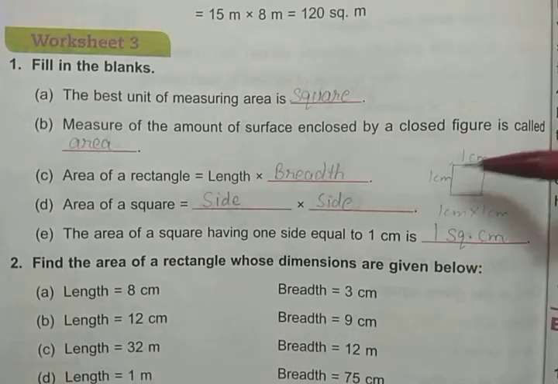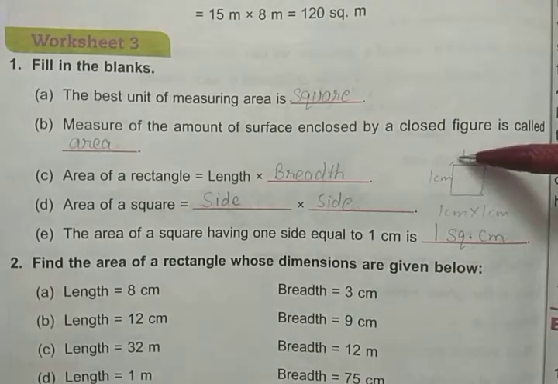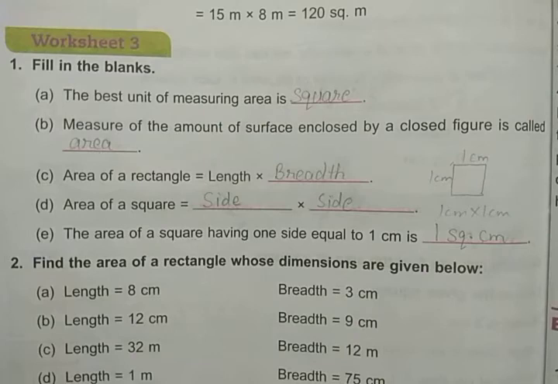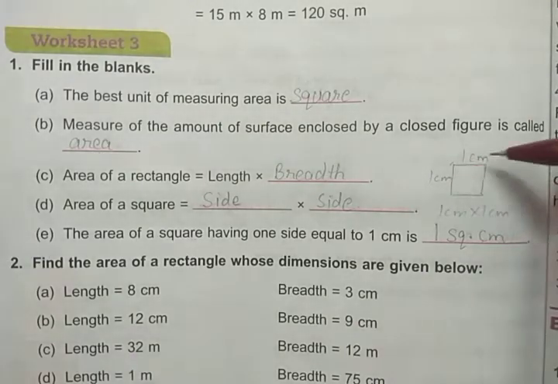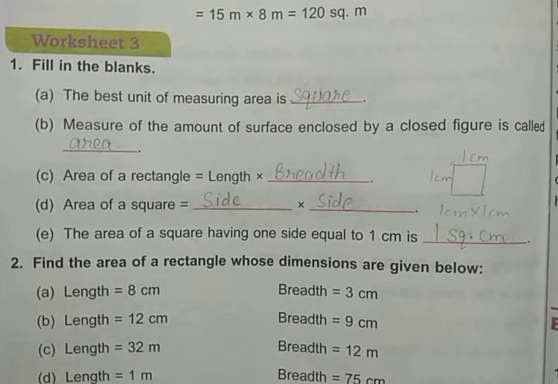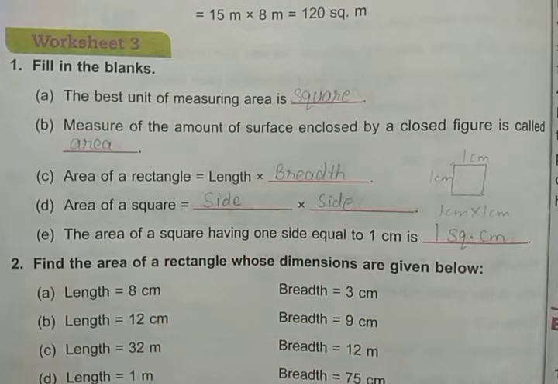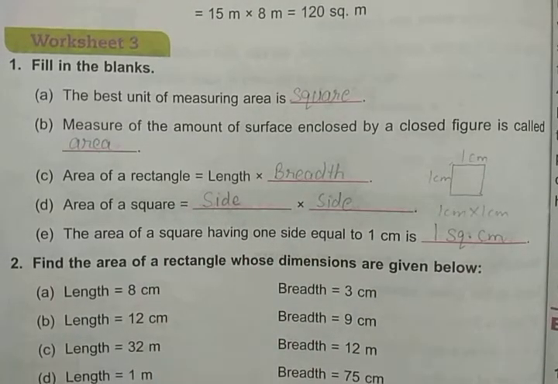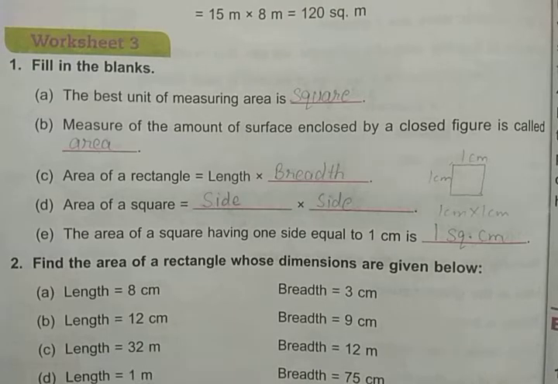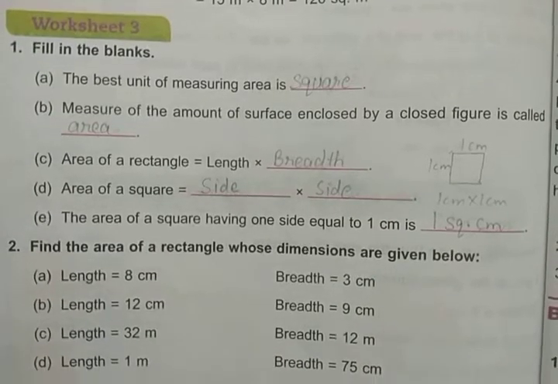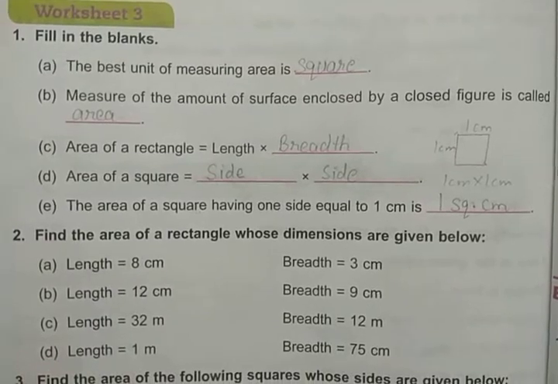So side is 1 centimeter multiplied by 1 centimeter, that is 1 ones are 1. And what will be the unit? Because our length is in centimeters, the units will be square centimeter, right? So by applying these formulae, we can easily find the area of a square and a rectangle. So let us do some questions of area.